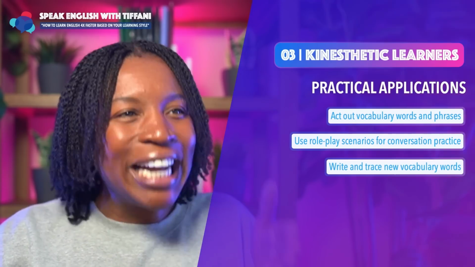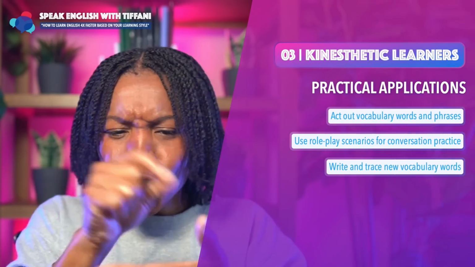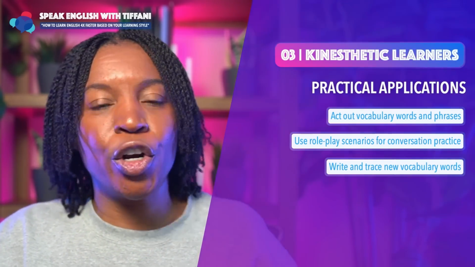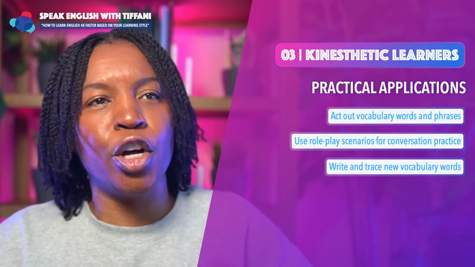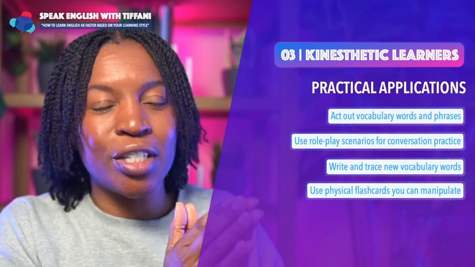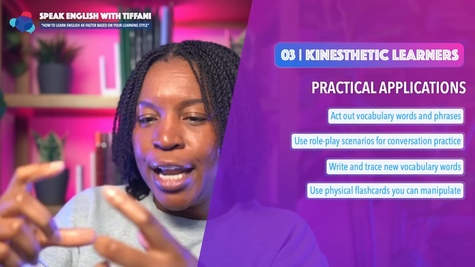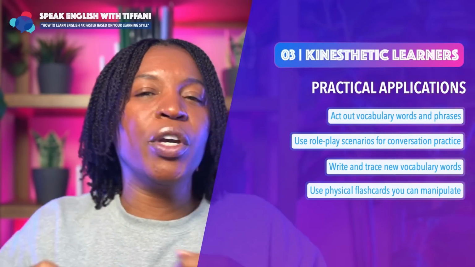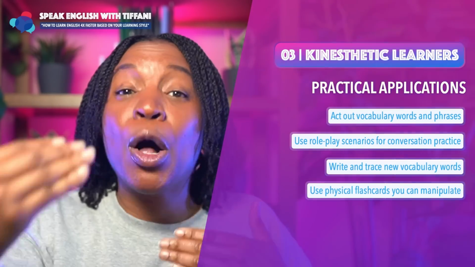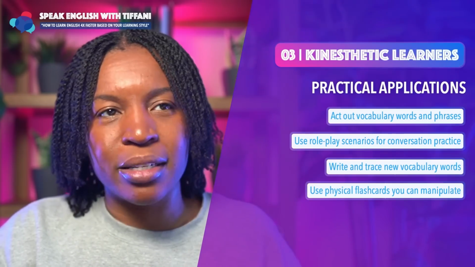Or you can write and trace new vocabulary words. Write them out. Trace them out. Maybe draw a little picture. Again, helping you as a kinesthetic learner get actively involved in the learning process. Or you can use physical flashcards that you can manipulate. Maybe you have a certain color for a flashcard and you use it in a certain way where you can flip it if you get it right, or maybe if you get it wrong, you have to throw it on the ground. Think of something that will help you as a kinesthetic learner be involved in the learning process.